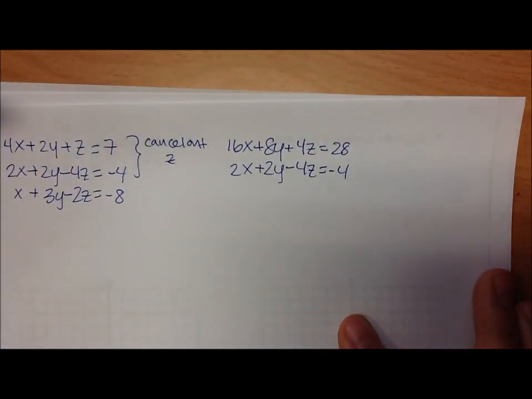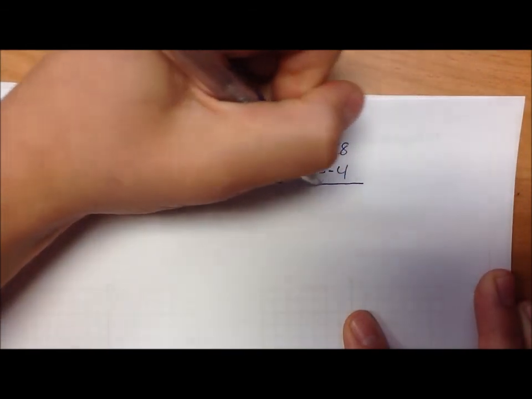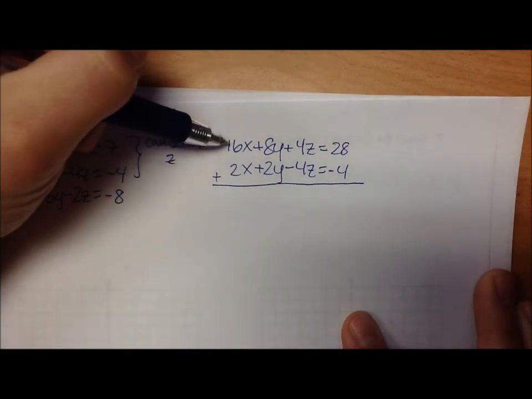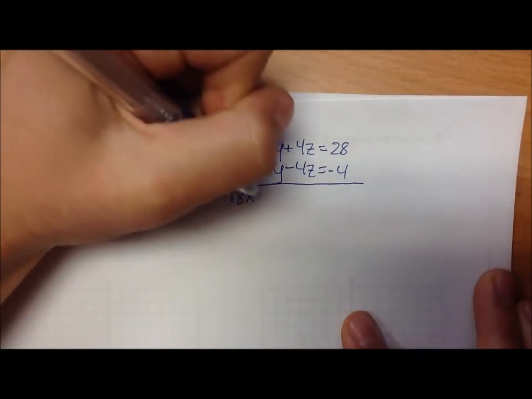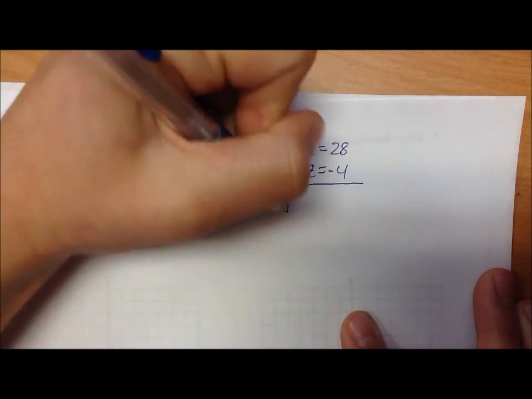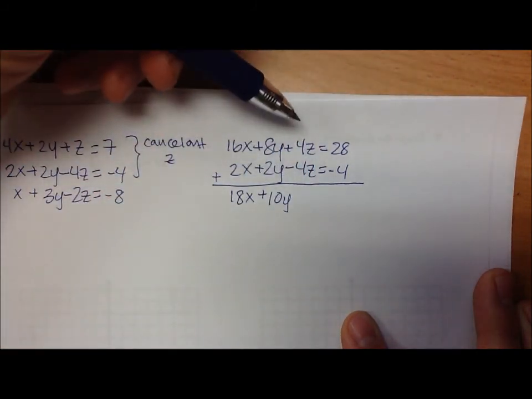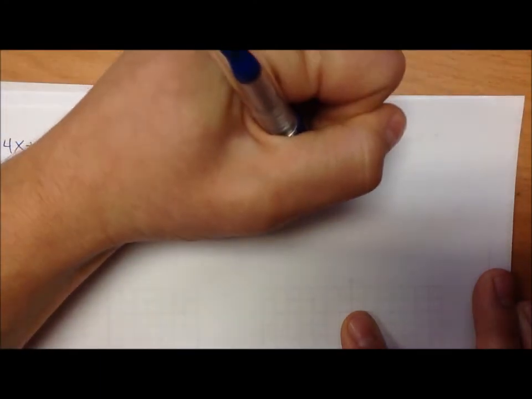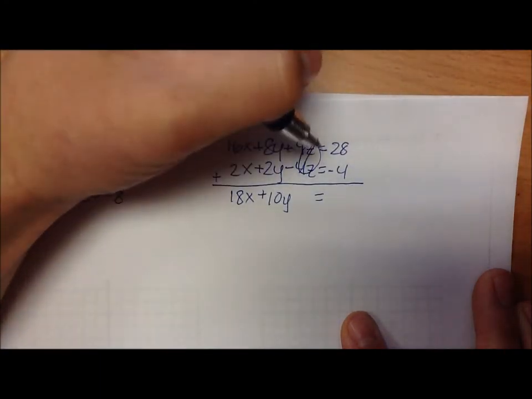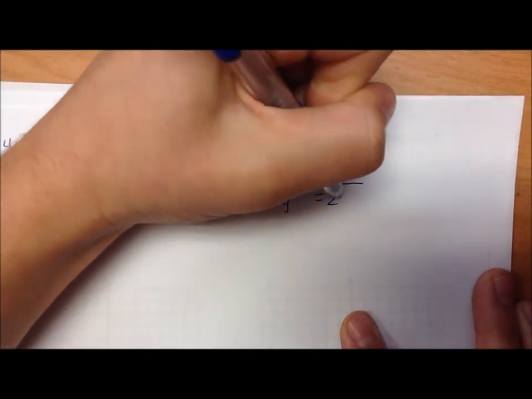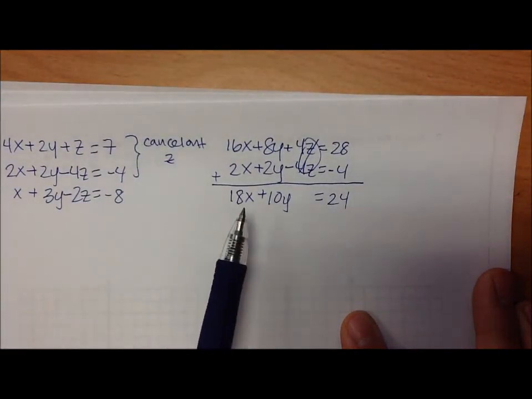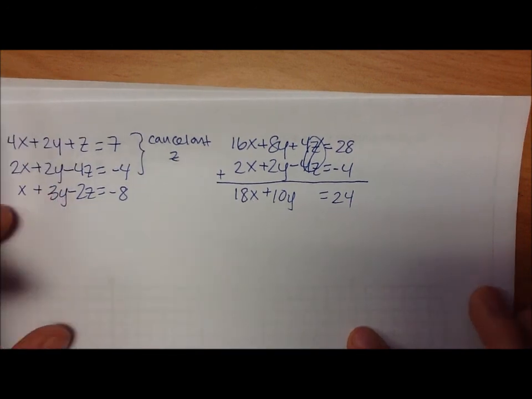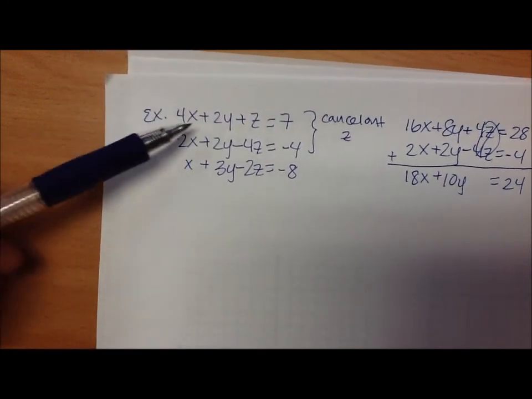So just as we did with two variable systems, we just add down to use the elimination method. So 16 and 2 gives me 18x. 8 and 2 gives me 10y. And this is where we get the nice canceling out. 4z minus 4z makes a 0 pair. And then 28 and minus 4 gives me 24. Okay, so now I have an equation with two variables, which is good. So I canceled out z from the first two equations.